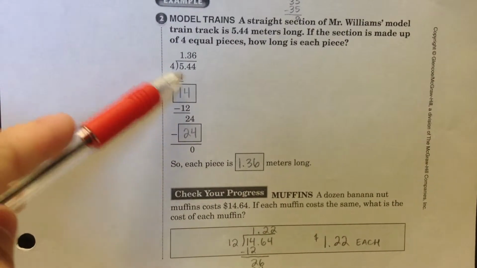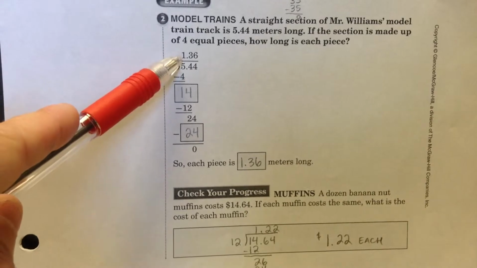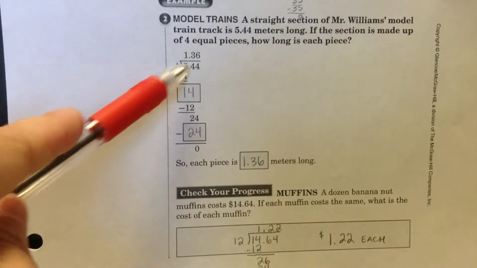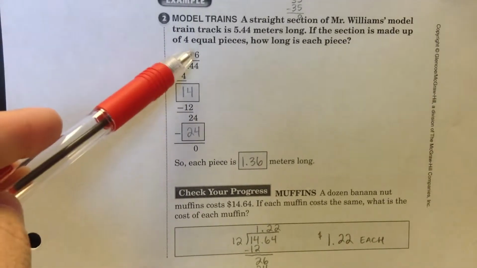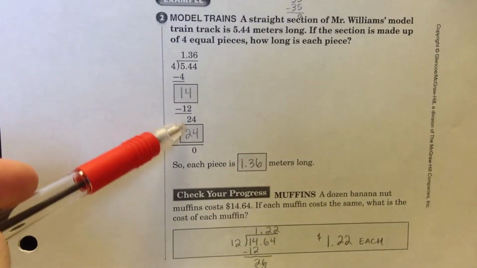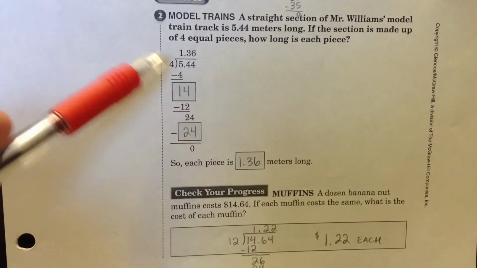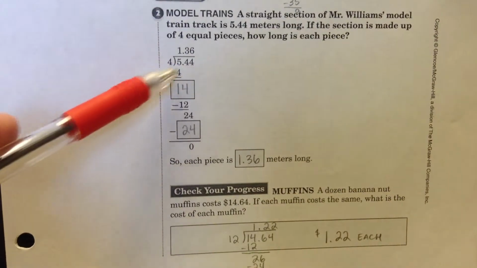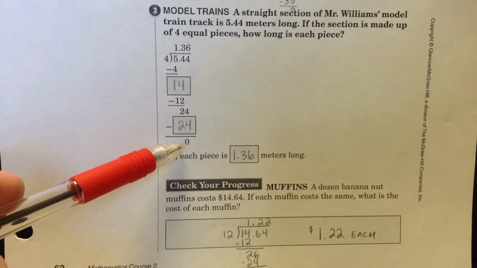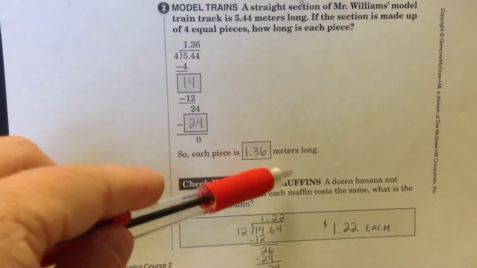So you're going to divide 4 into 5, it would go one time. 1 times 4 is 4. Subtract 4 from 5, and that's 1. Bring the 4 down. Then 4 will go into 14 3 times. 3 times 4 is 12. Subtract that, that's 2. Bring that 4 down. And then 4 will go into 24 6 times. 6 times 4 is 24, and that equals 0. So each piece is 1.36 meters long.